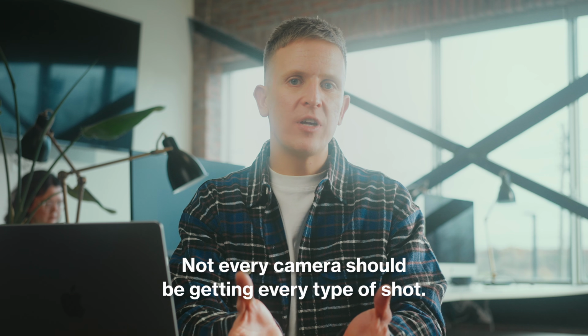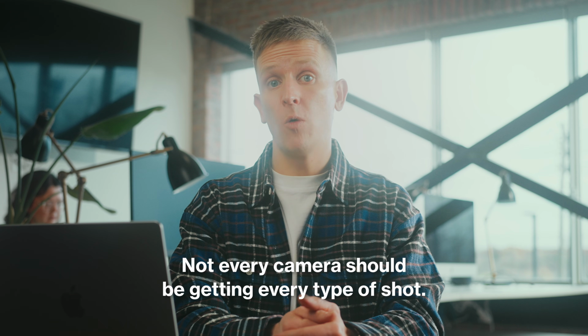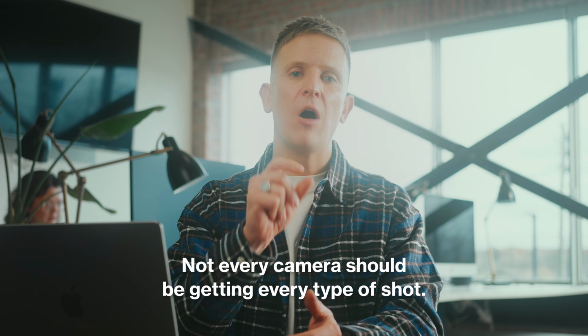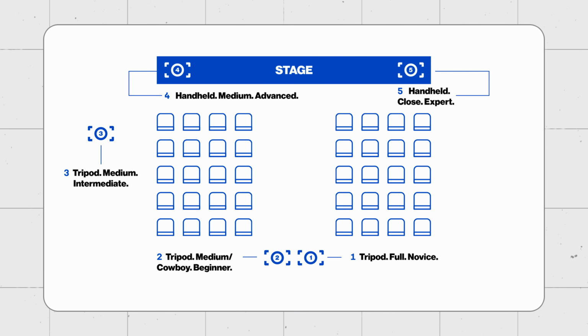Doesn't really matter if you are a volunteer or staff member, because unless you come from a live production background, operating a camera requires a bit of training. Providing your people with the shot size cheat sheet will help you establish that shared language that we talked about, and what you mean when you call out a medium shot versus a cowboy shot. The thing is, not every camera should be getting every type of shot, which is important, so let's talk about that. To make things simple, the camera numbers progress in terms of difficulty and experience required.